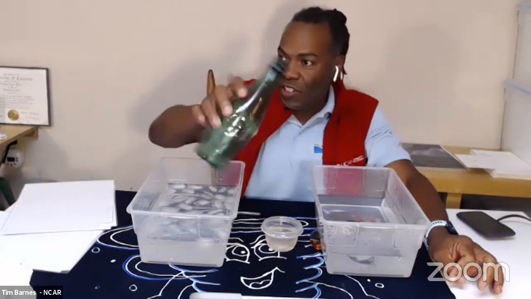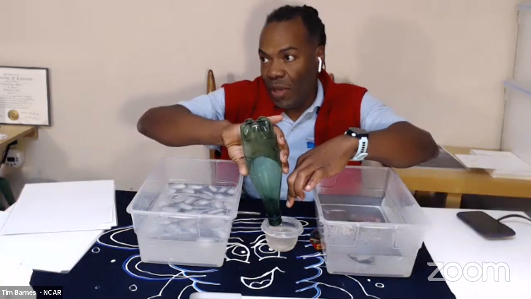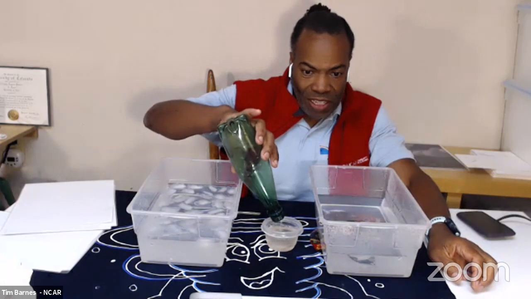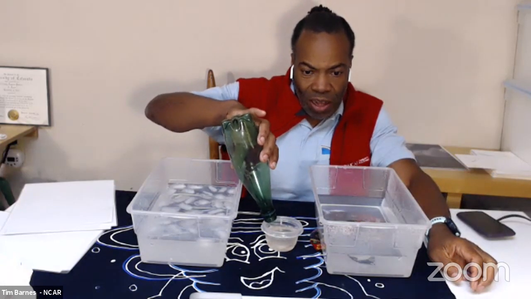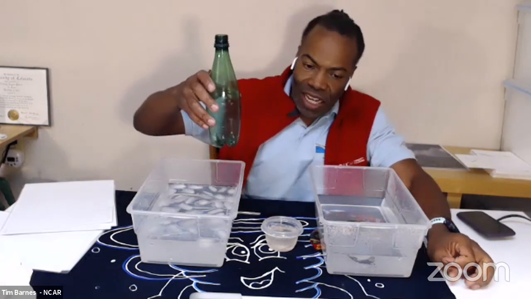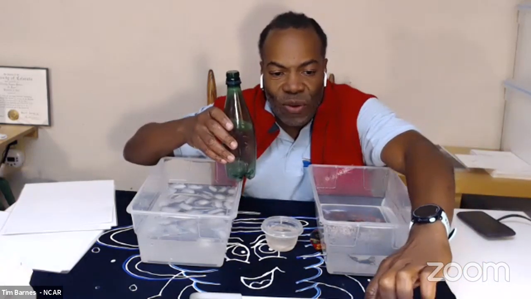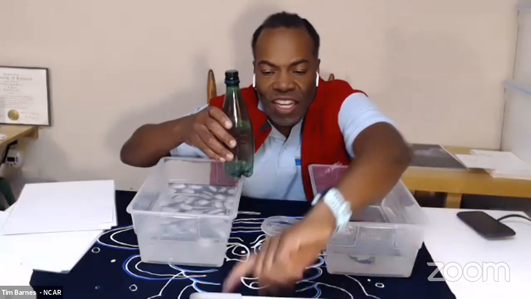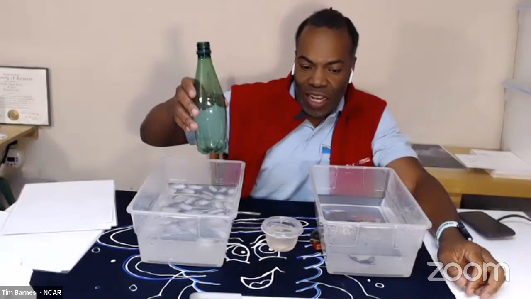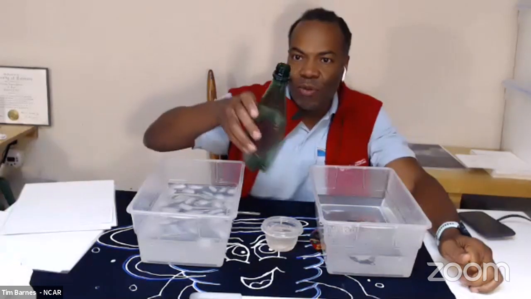The first thing I'm going to do is dip the bottle into this little tiny tub. Inside this tub is dish soap and water. I'll dip it in there until I get a bubble on the top. There's a little tiny bubble on there. Then I'm going to dip it into the hot water and into the cold water. But before I do that, think in your head, what do you think will happen to that bubble when I put it into the hot water and the cold water? I'll give you a couple of minutes to think about what that bubble might do.